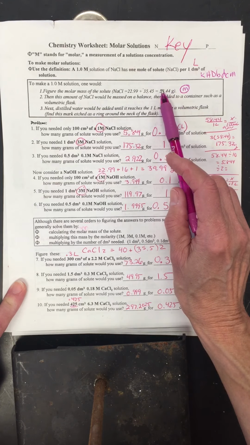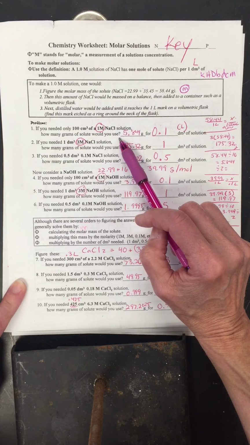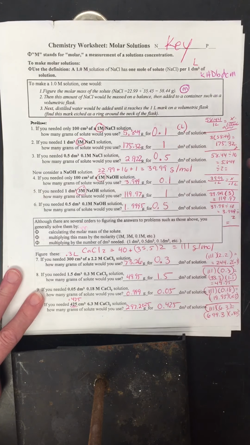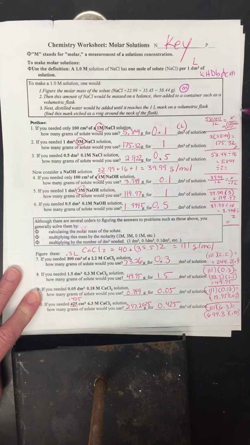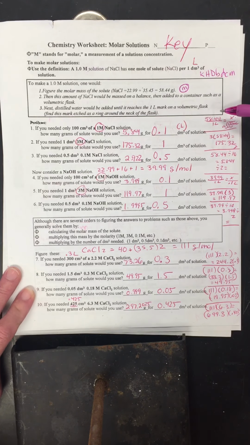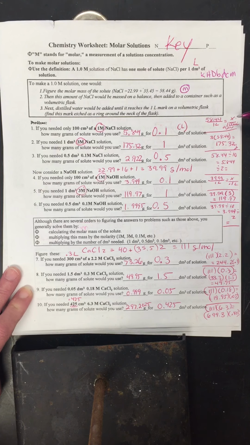You look up the molar mass, and you can actually do this 2 ways. So I'm going to show you the first way. We want this to be 1 molar. So I can set up a ratio like how we do in math, and I could say as 58.44 is to 1 liter, X, what is it if I just want 100 milliliters, which is 0.1 liter.